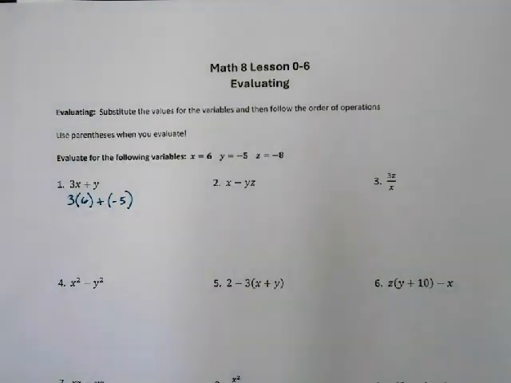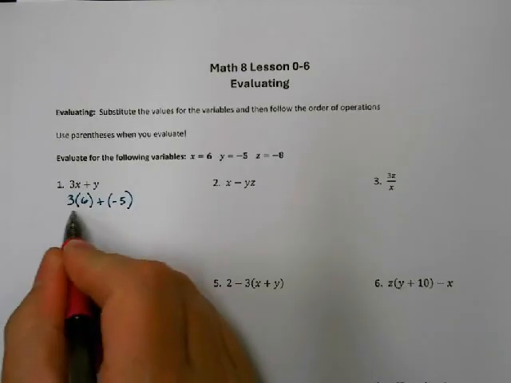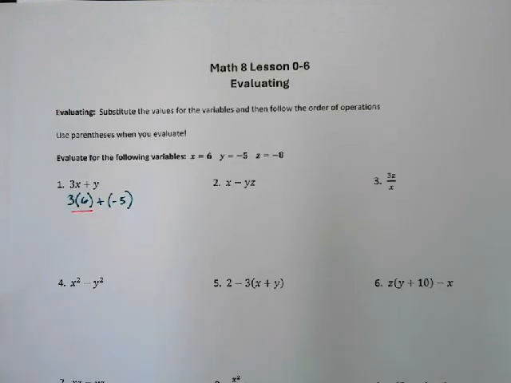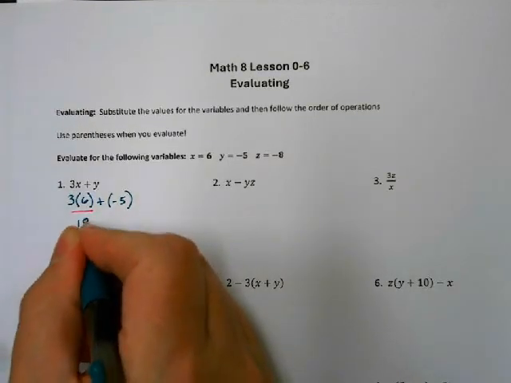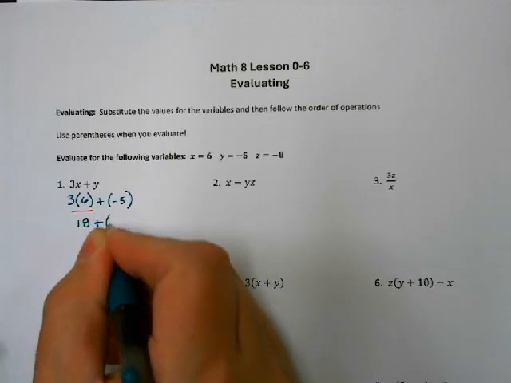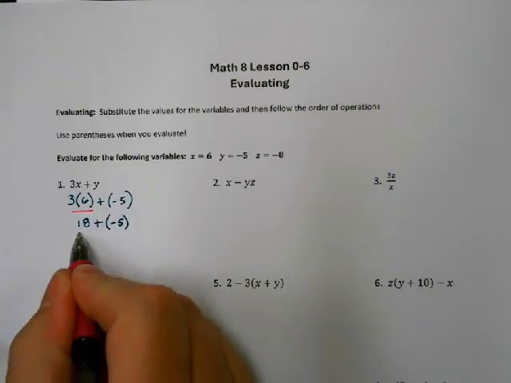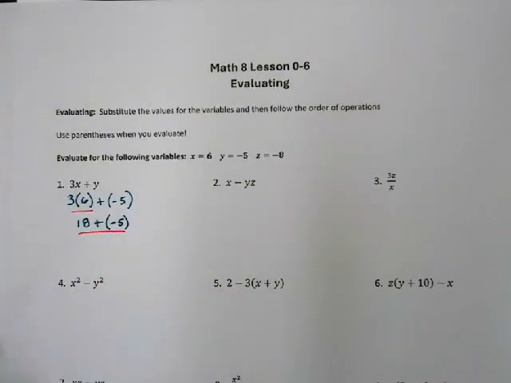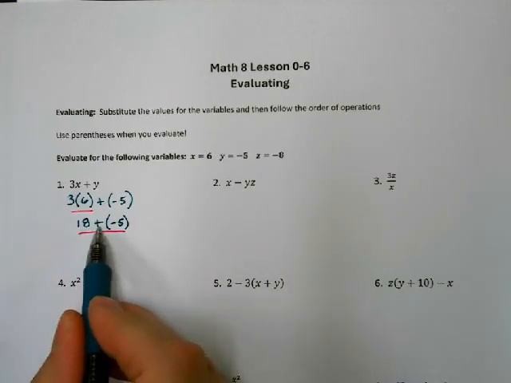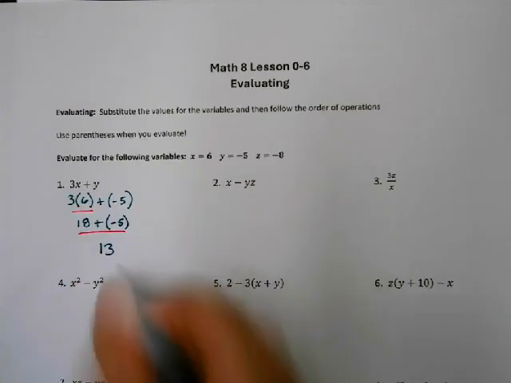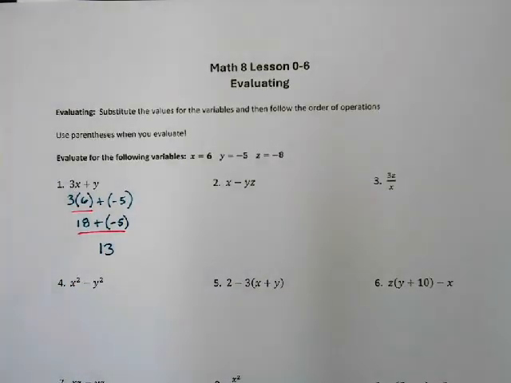Now I'm going to do the order of operations. My first operation here is multiplication. I'm going to do that before I do addition. So I've got 3 times 6 is 18. And then my last operation, I'm going to add a negative and a positive together. So this is actually a subtraction problem. 18 plus a -5, so that's 18 minus 5. That's going to leave us with 13. All right. Evaluating, that's it. We're going to plug it in with the parentheses, then use the order of operations.